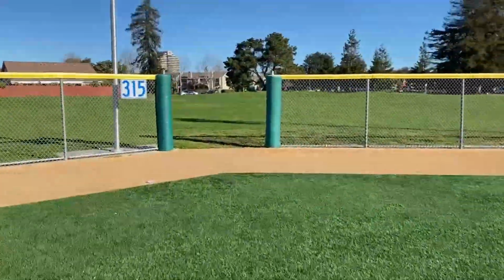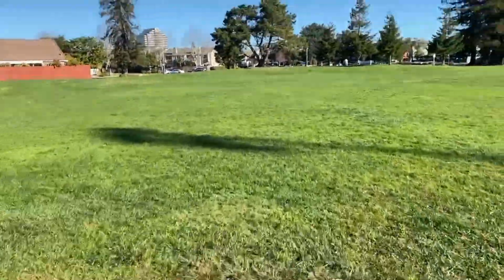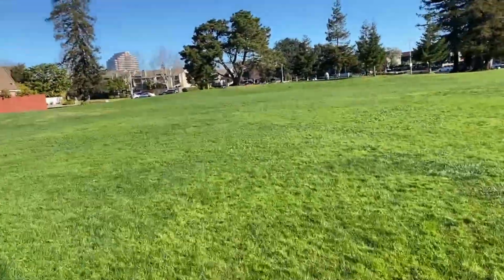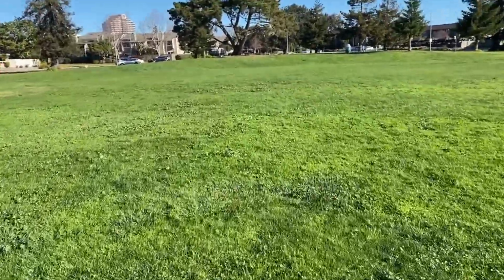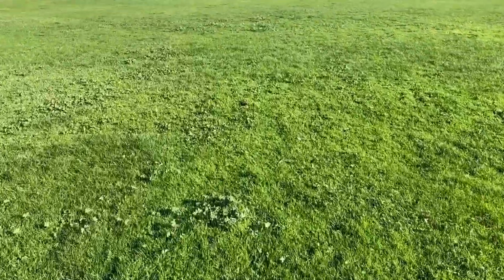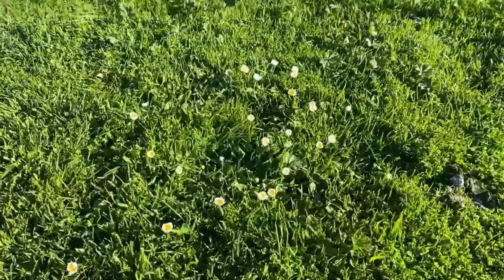But there's more. So from the plate, I'm looking out here, and this little patch of flowers, okay? This little patch of flowers out here, see this? These flowers?